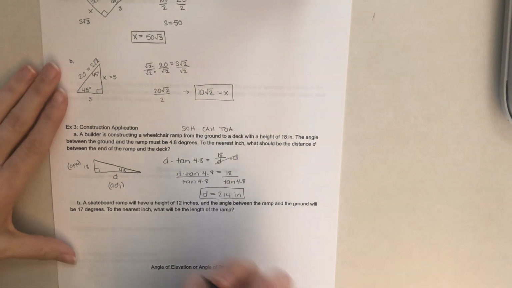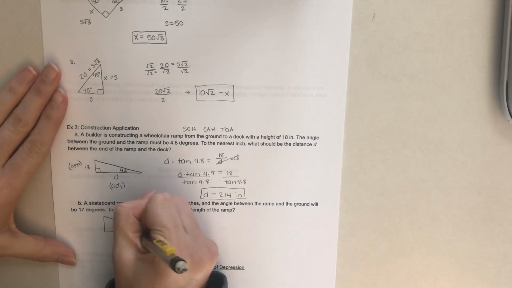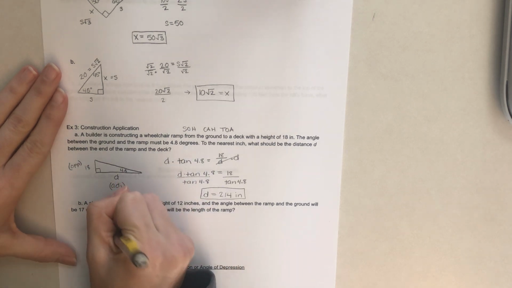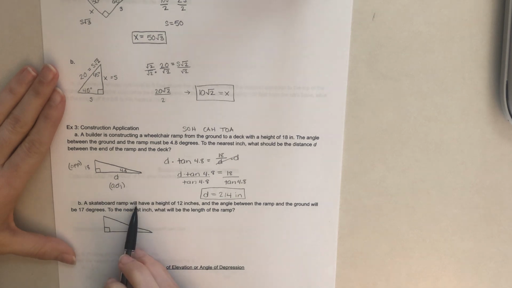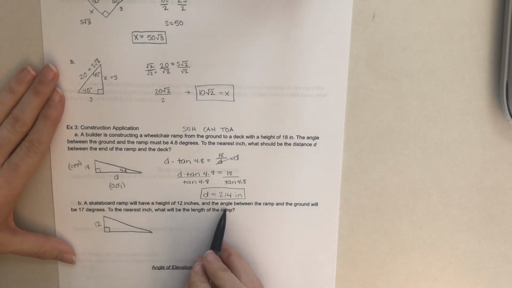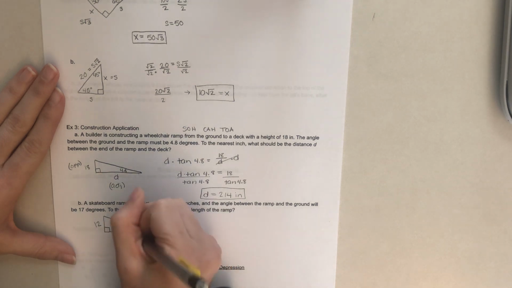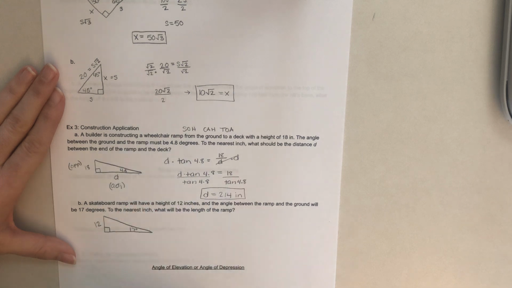Alright, so for this one, skateboard ramp. So we're still dealing with a ramp. So I'm just going to draw my triangle. This is my right angle. We'll have a height of 12 inches, so we know this is going to be 12. The angle between the ramp and the ground is 17 degrees. So this is 17 degrees.